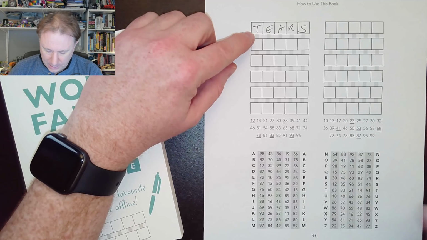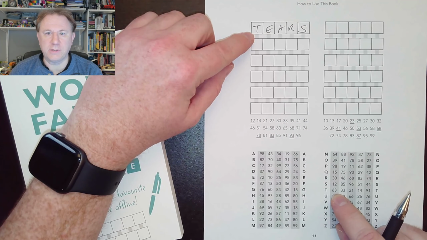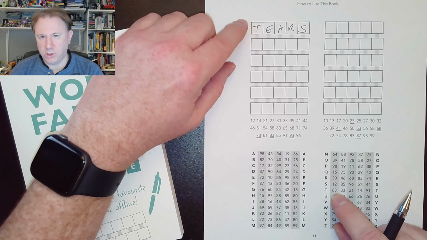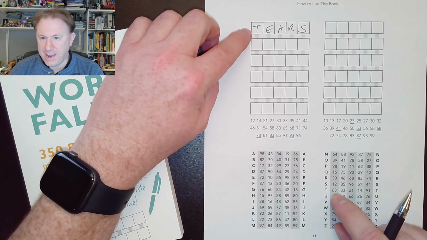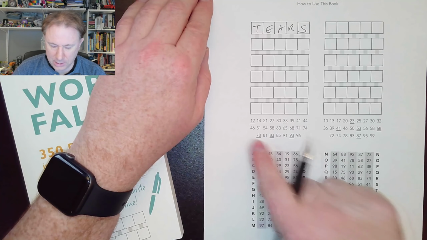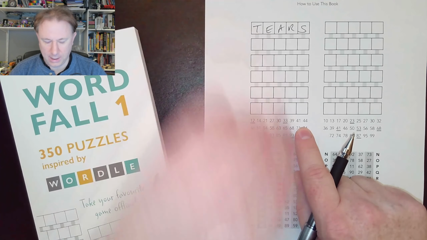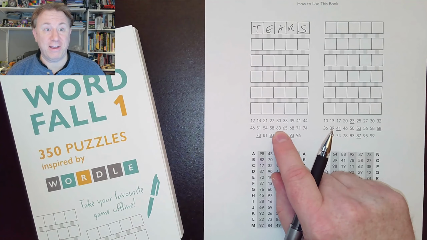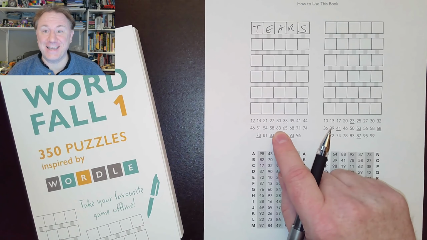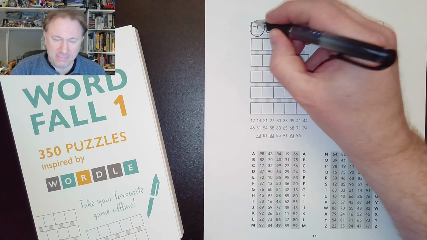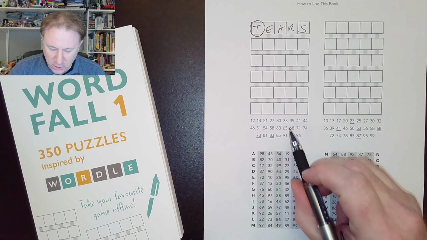So I take my letter T and I look in the table. In the first position I have 63. It's the first position in the word, and the letter is clearly a T. So here we have 63. Now I look in the numbers underneath the puzzle. Is there a 63 here? There is. Great. So that means that there is a T in my word. So I'm going to circle that. Interestingly, it is not underlined.